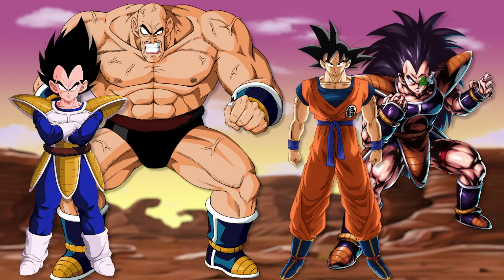Nappa, what is the issue? Were you hurt by that weak low-class Saiyan? Vegeta asks. He was too strong for me. You definitely have the power to defeat him though, sir. I know you can easily demolish him, Nappa claims, practically begging for his life by sucking up to the prince.